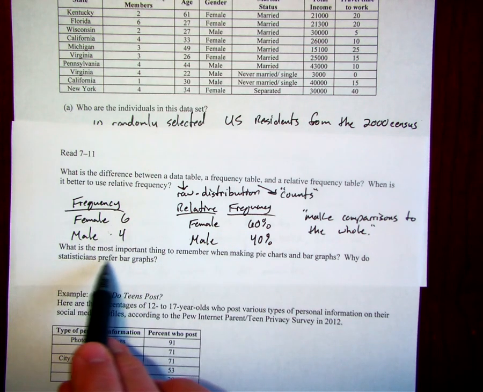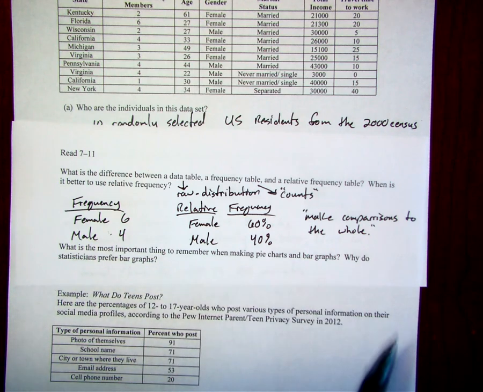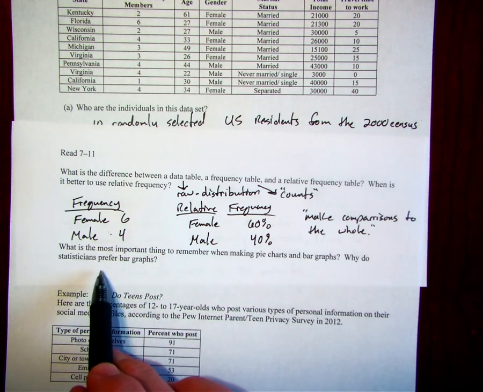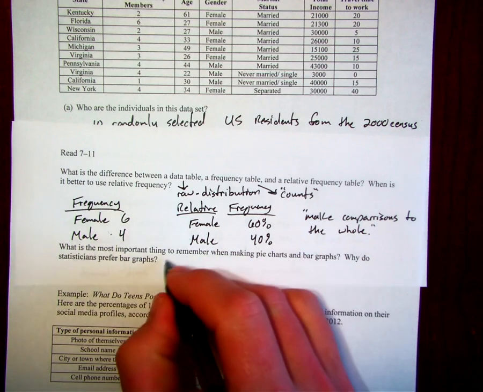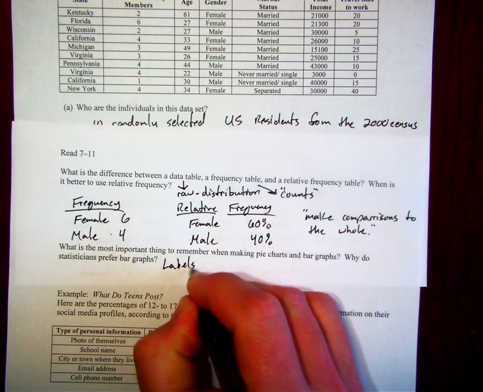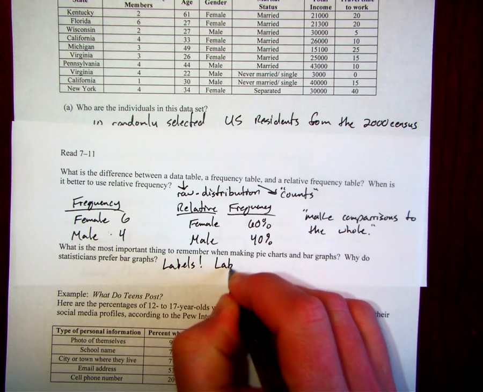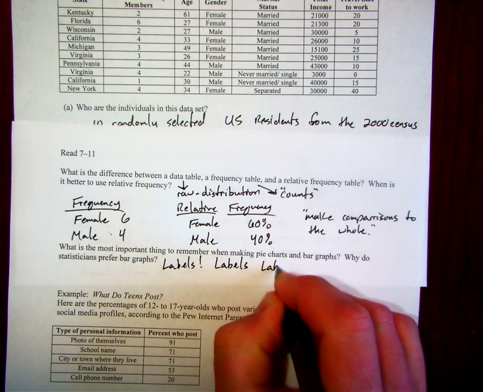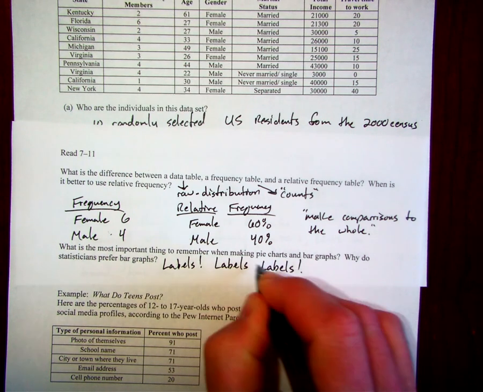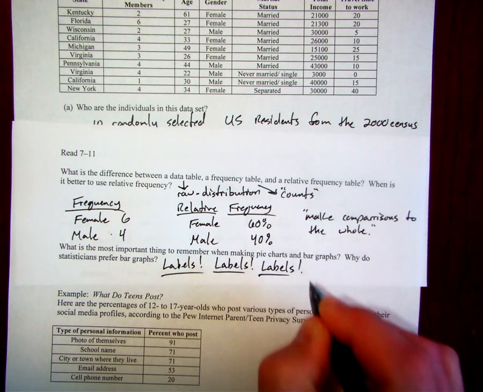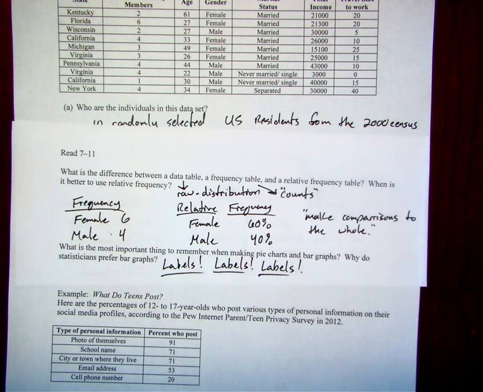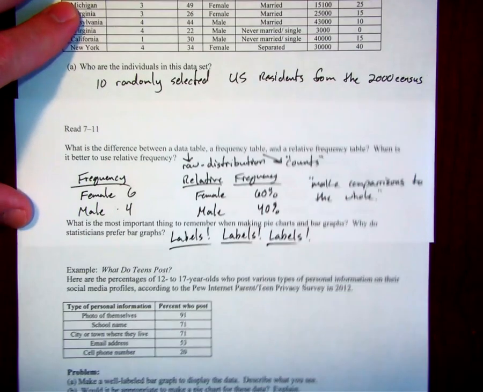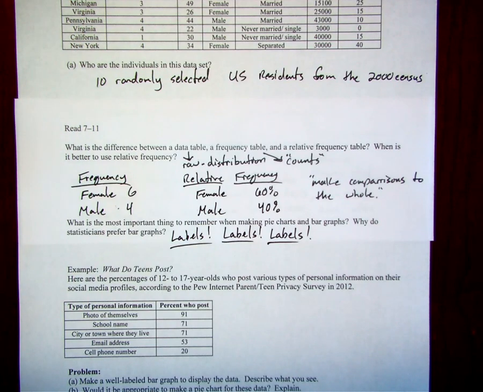So, what is the most important thing to remember when making pie charts and bar graphs? Why do statisticians prefer bar graphs? Well, you're gonna be making graphs all year long, and I can't tell you enough: labels. There's always a learning curve with this, because I can tell everybody right now, make sure to label your graphs, your x-axis, your y-axis, whatever you need to do. Make sure to label your graph. And it takes a little time.